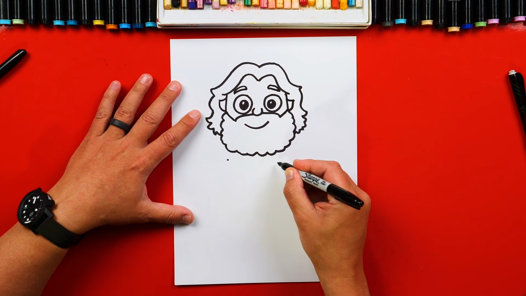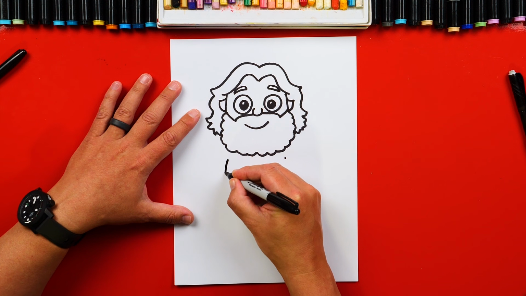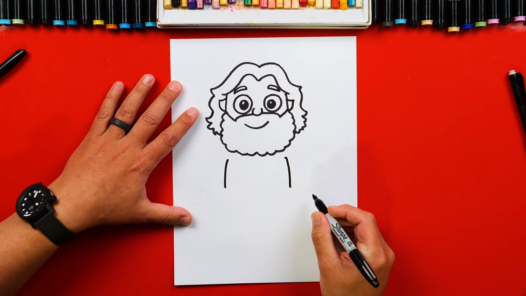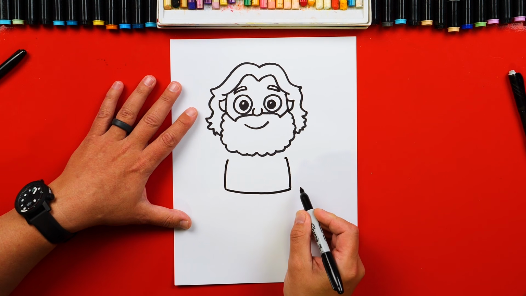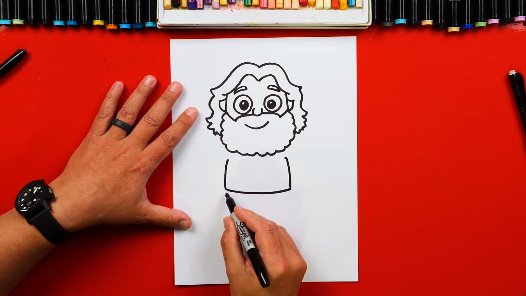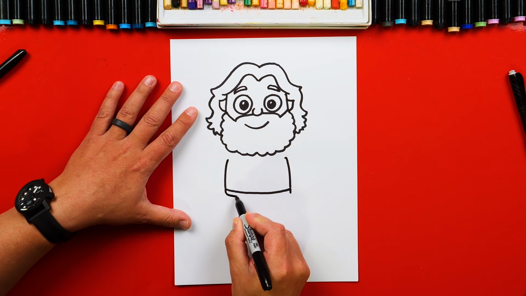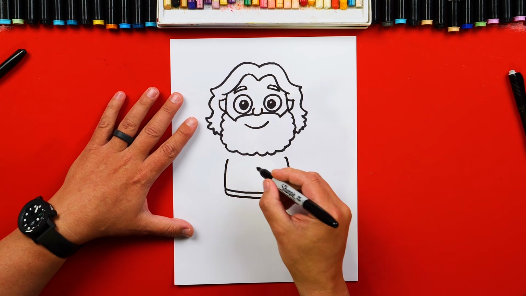So we'll leave a little space on each side, and we're going to draw curving down on both sides. And then we'll connect these two lines together for the bottom of his short sleeve sweater or vest thing that he was wearing. We can draw another line down for a little detail on his sweater or the bottom of it. There we go. And then it was also a V-neck.